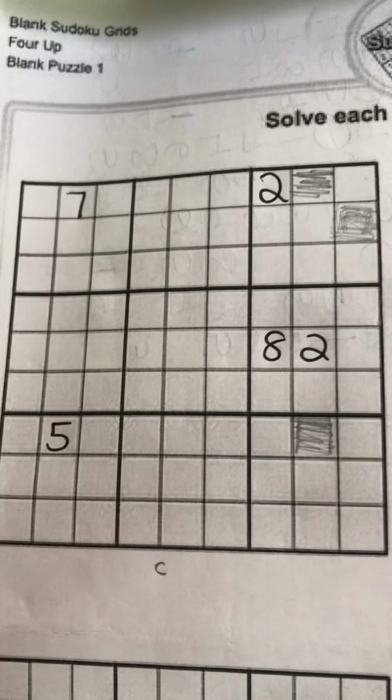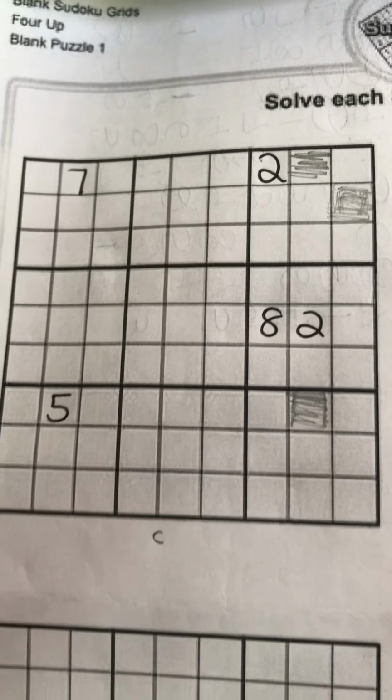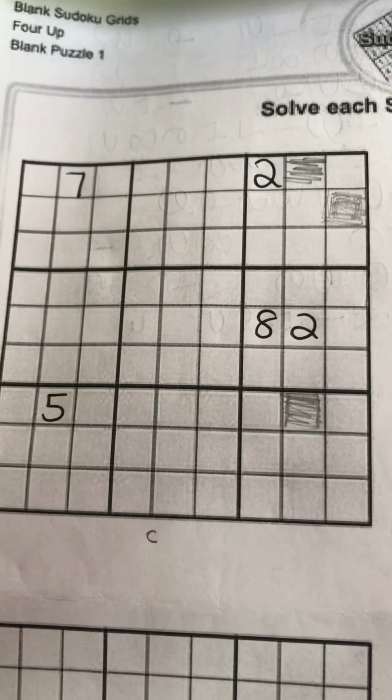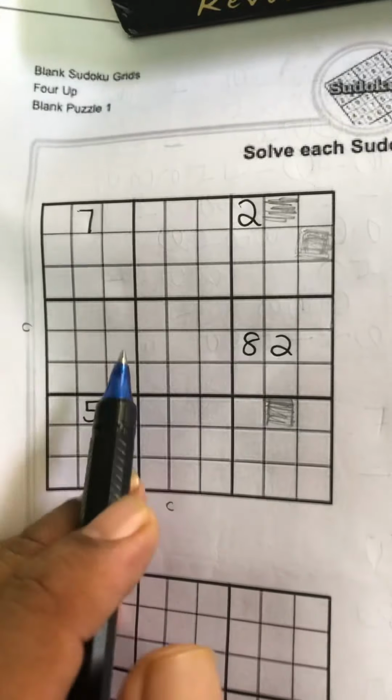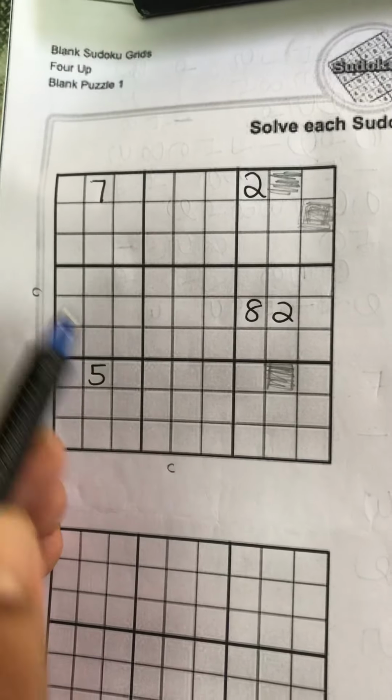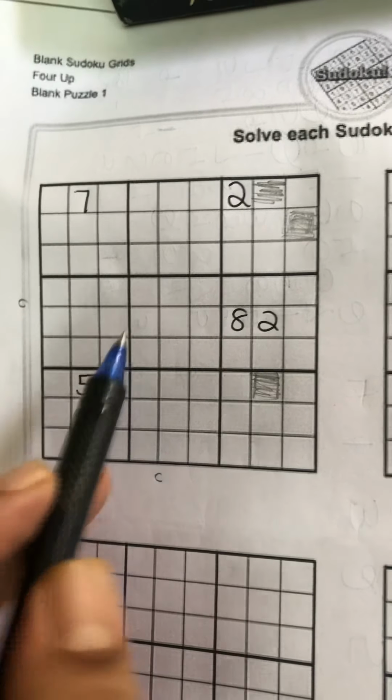Hi friends, this was the Sudoku that I had put up earlier today, and as I had said, it's an anti-knight Sudoku with the central box as the magic square, and I have put CC here, so this is clone 1 and clone 2. These two boxes are clones of each other.